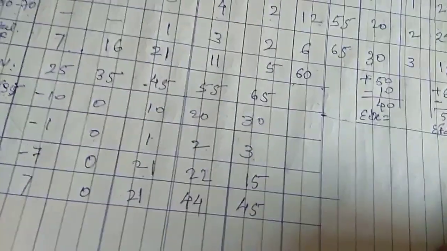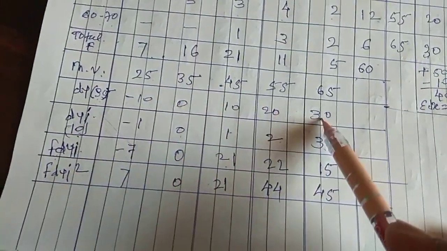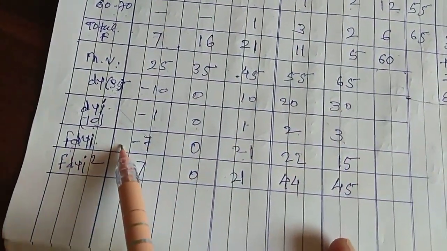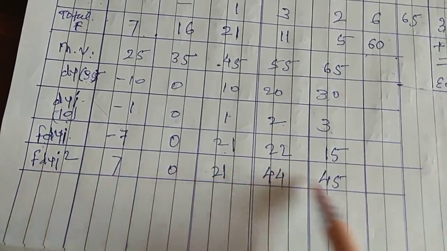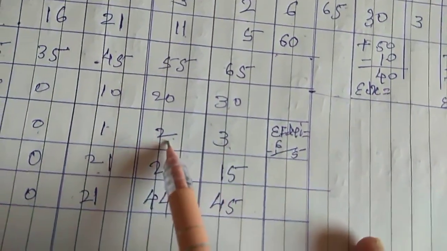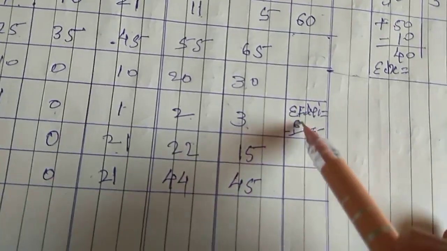Now make the addition of the dy series, f dyi series and f dyi square series. 2, 1, 6 minus 1, 5.